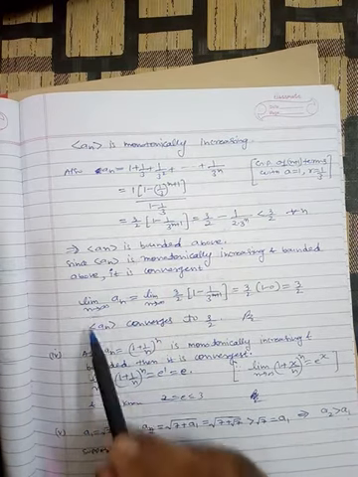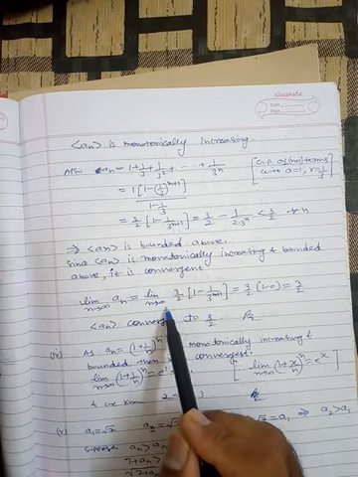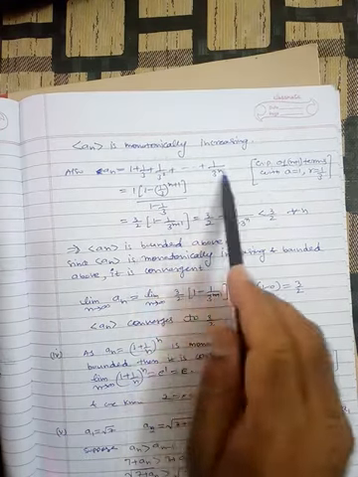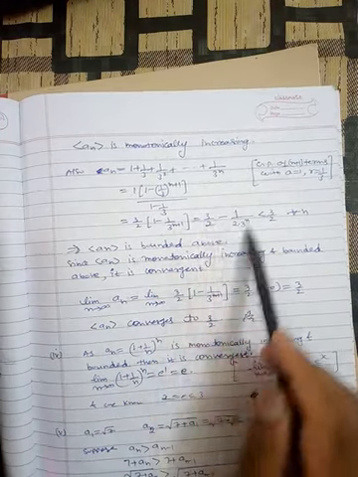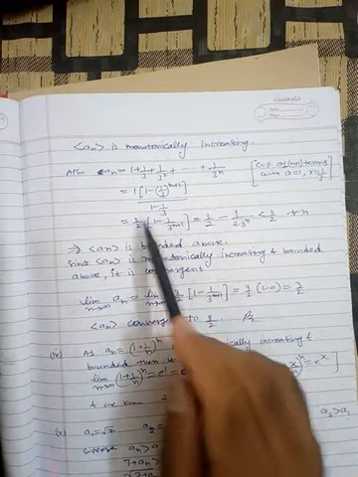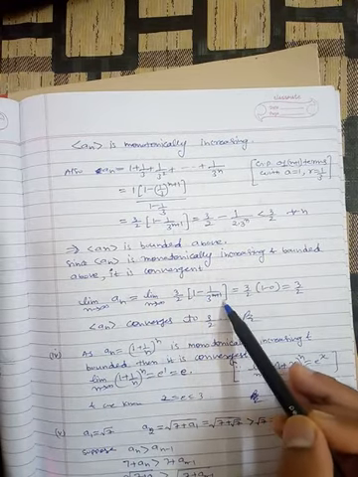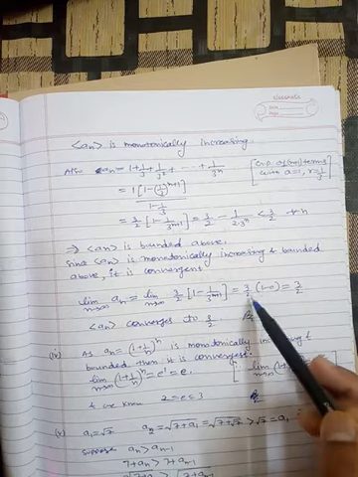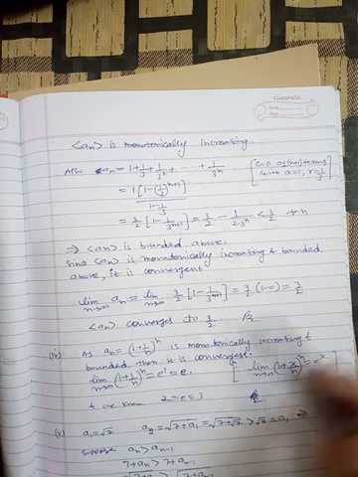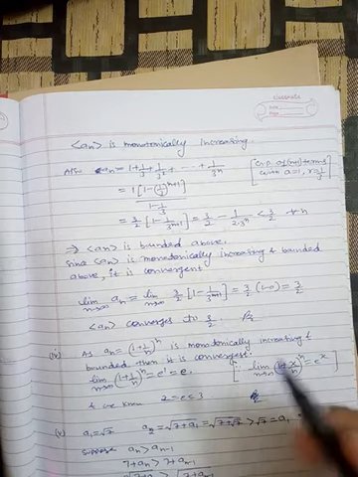Now to find the limit, the limit as n tends to infinity of an. After simplification, an is nothing but this type of term. Suppose we use this one: 3 by 2 times 1 minus 1 by 3 raised to the power n plus 1. Apply the limit, so 3 by 2 times 1 minus 0. This is 3 by 2. So the limit is 3 by 2.